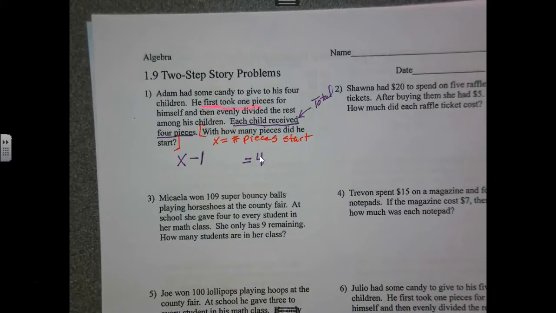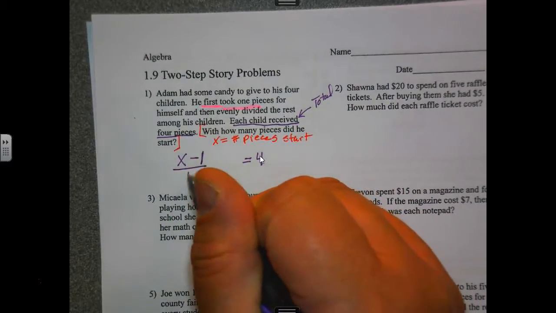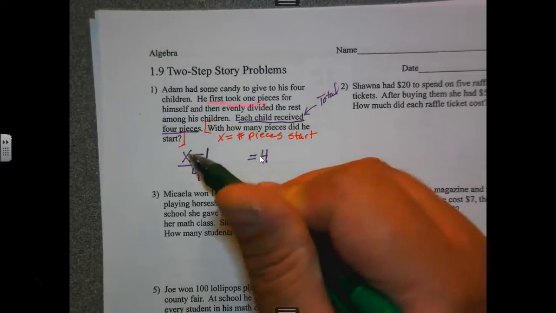And what did he do? What was the next thing he did? Divided it evenly among how many of his kids? Divided evenly among 4 kids. There's my equation. Okay, two-step equation like you did yesterday. Well, yeah, it equals a total 4, but we got to solve for x, right?